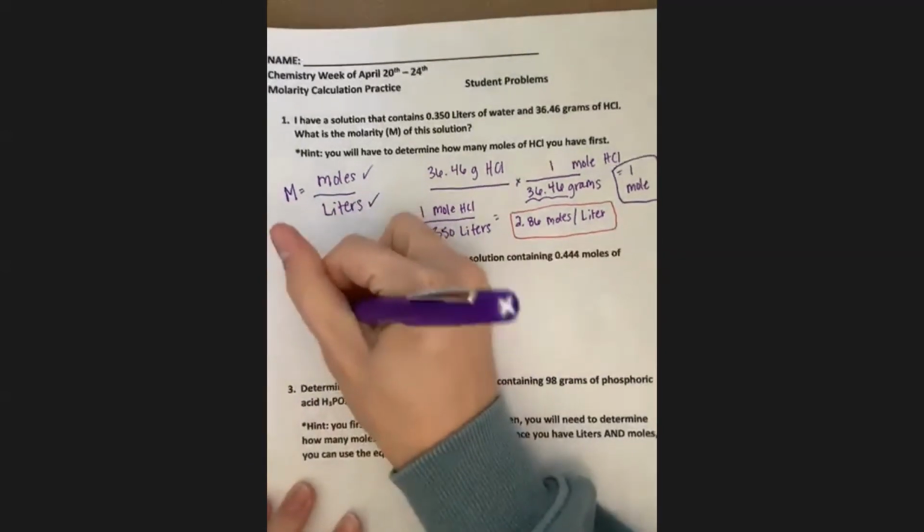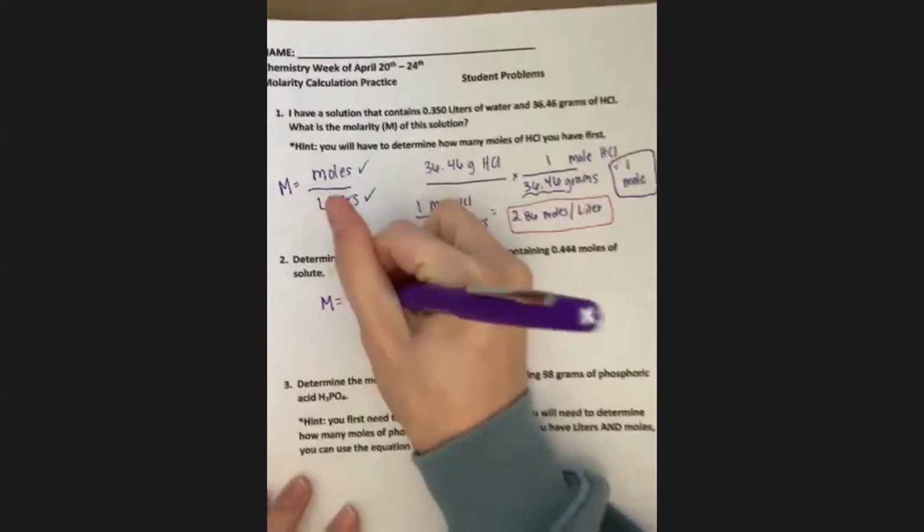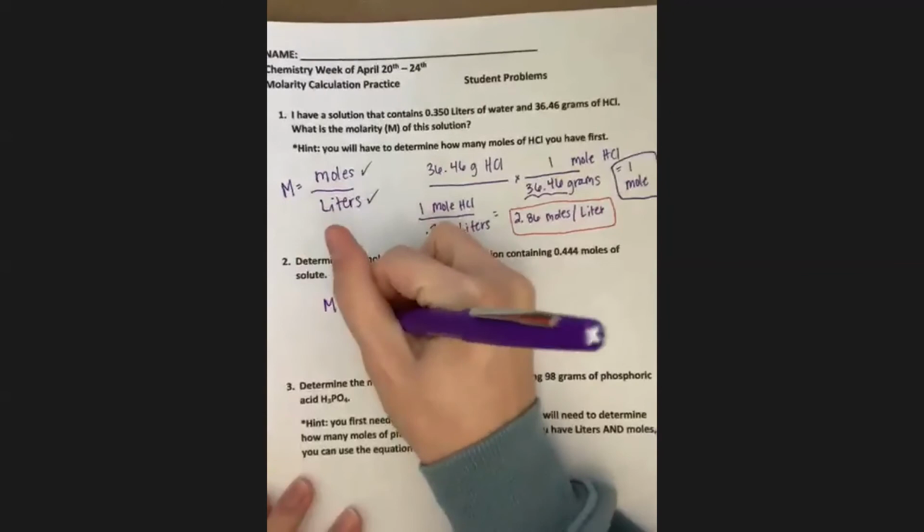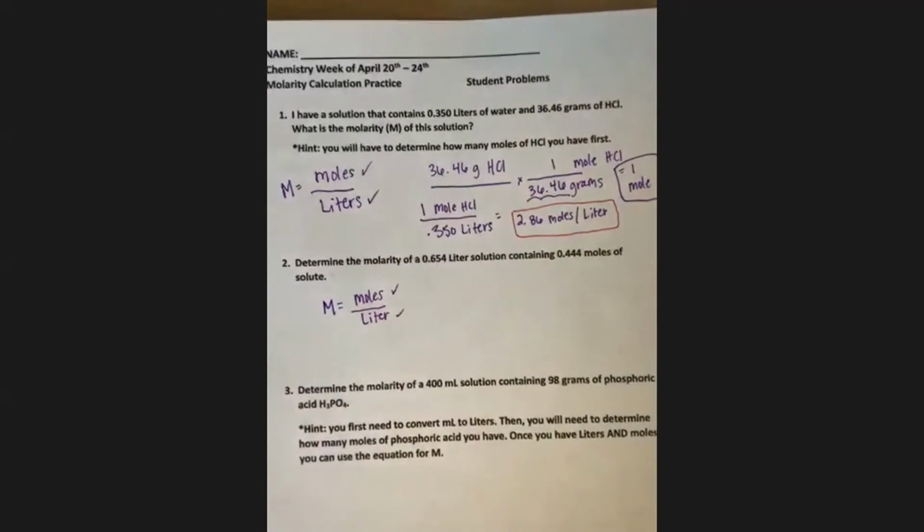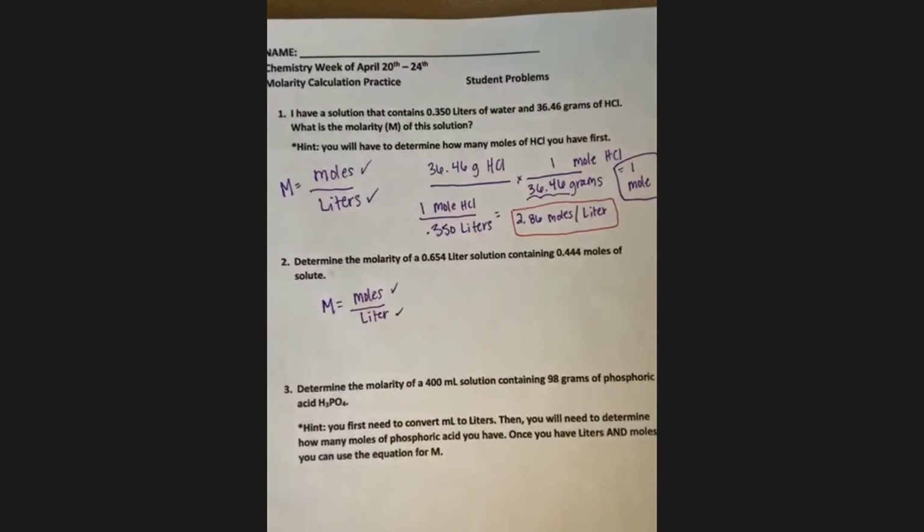So problem number 2, again, it says determine the molarity. So molarity, a capital M, is moles per liter. So we have a 0.654 liter solution. So good, we have liters. And we have 0.444 moles. We actually have no conversions to do this time. Okay, this is the easiest possible problem. We literally just have to set it up.